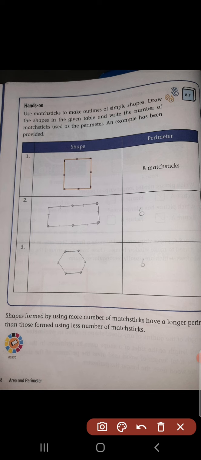Next, shapes formed by using more matchsticks will have a longer perimeter. Their perimeter will be very long as you increase the matchsticks. Suppose you make a shape with 7, 8, 9 or 10 matchsticks, you get a longer perimeter. It means the boundaries will be very big, no children. If you take more matchsticks, the boundaries will increase compared to shapes formed using fewer matchsticks. If you take more matchsticks, you get a larger perimeter. If you take fewer matchsticks, you get a smaller perimeter.